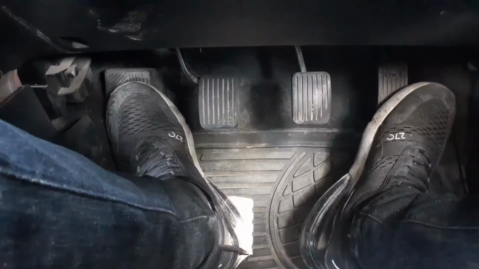So in today's video, we'll be learning how to drive a manual transmission car. So if you guys are just learning how to drive a car, this video might be for you. So before starting the car, at first let's learn the basic components of a manual transmission car.